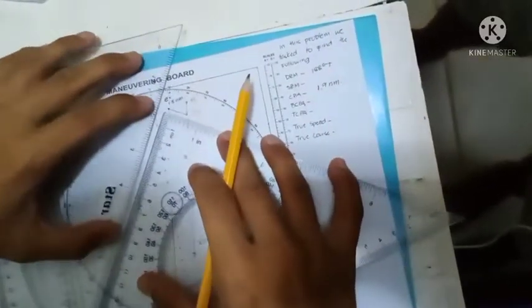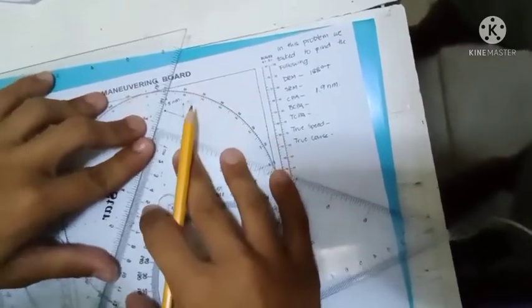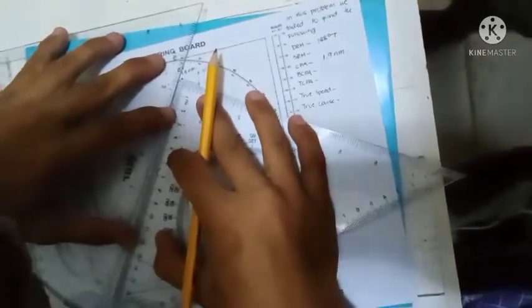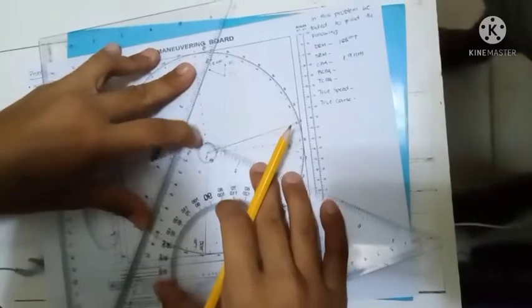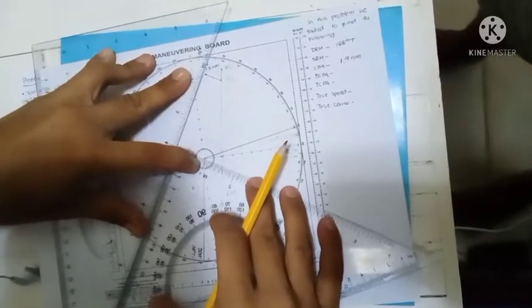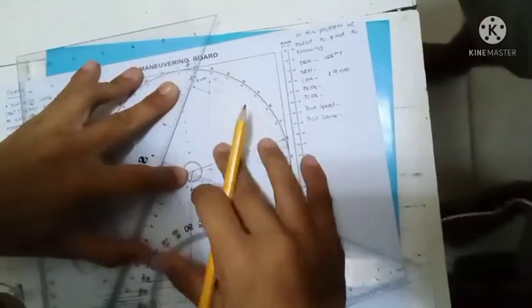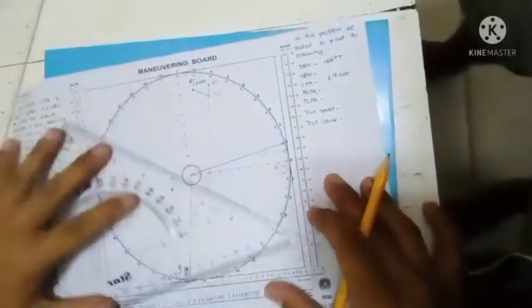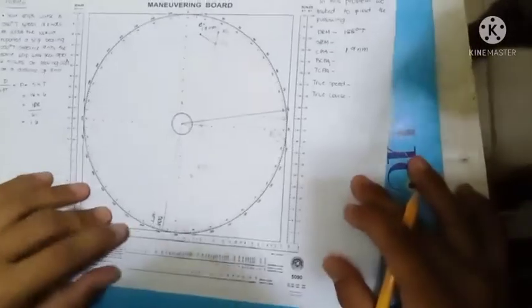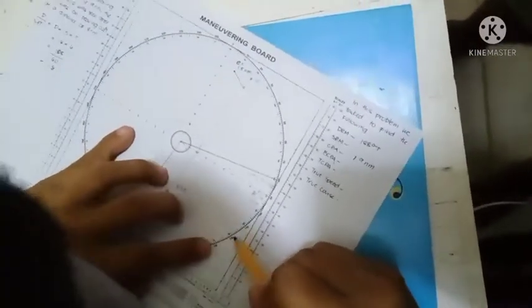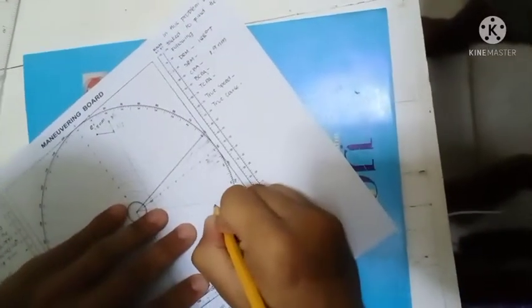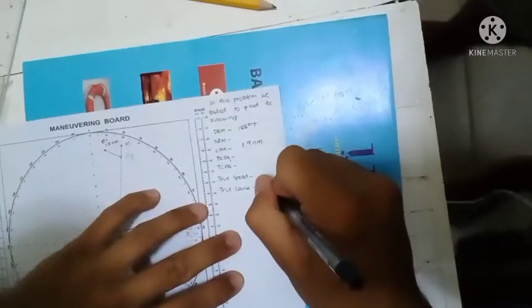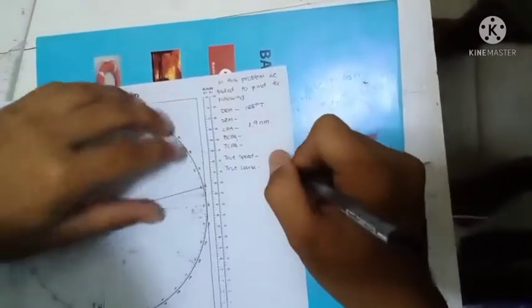So here we have the true course of 119. So TC is 119.